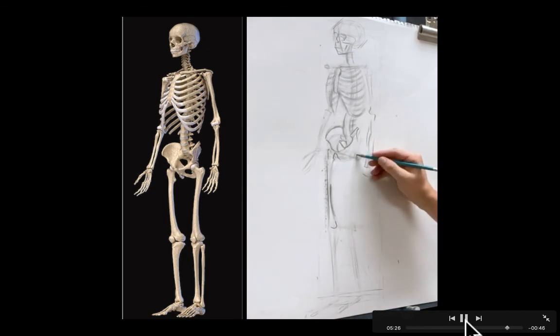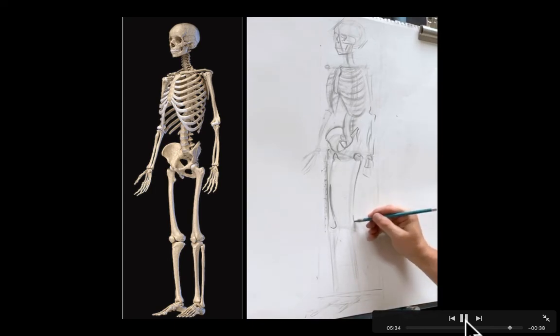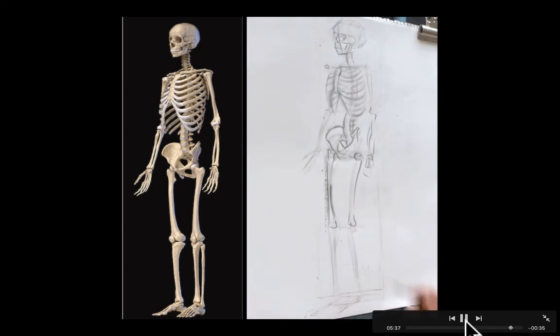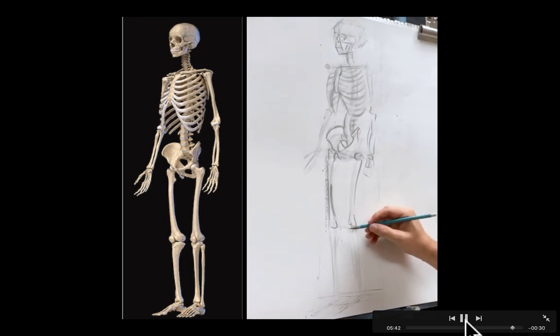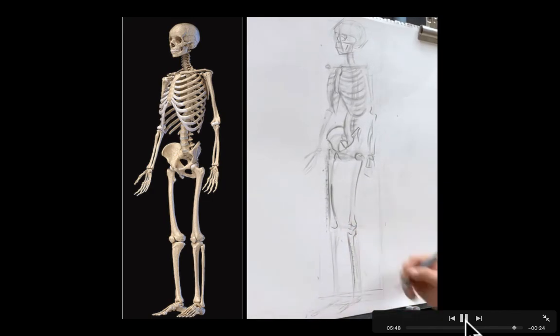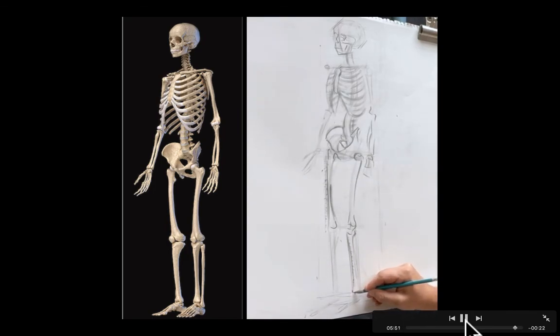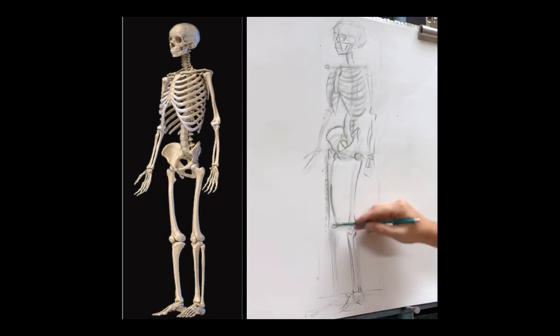Notice how far back I'm holding my pencil. It helps me to get a more fluid line than if I just use my fingers and use my wrist instead. I find that drawing the terminus point of things, meaning where the shapes begin and end, and then filling in the space in between, helps me to visualize things a little bit better.